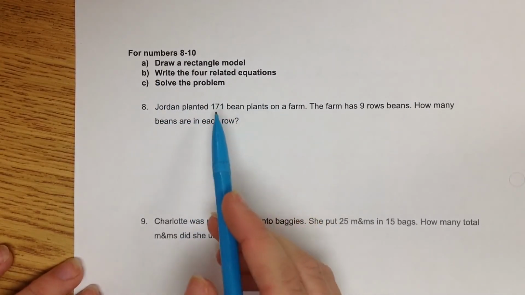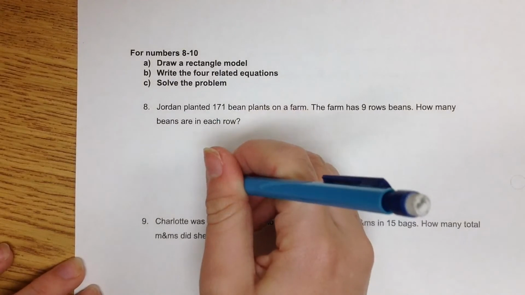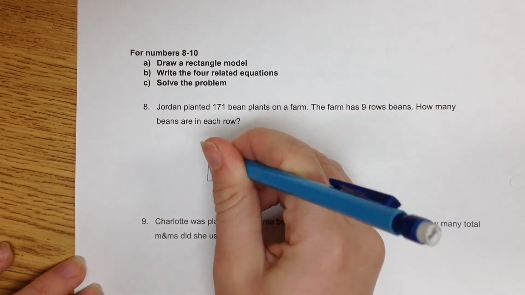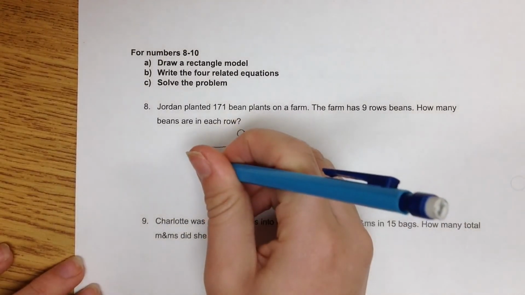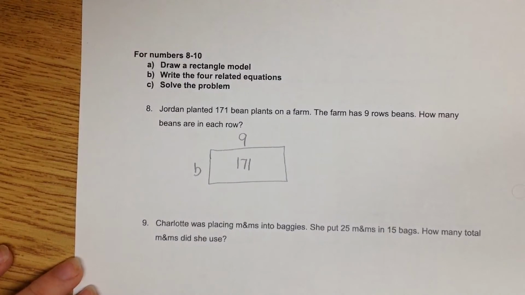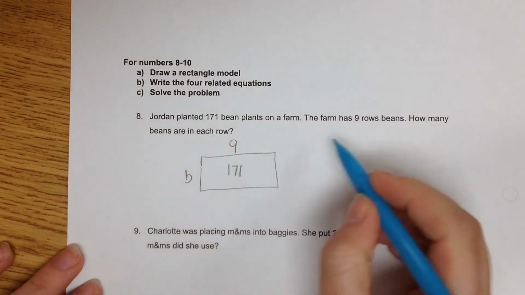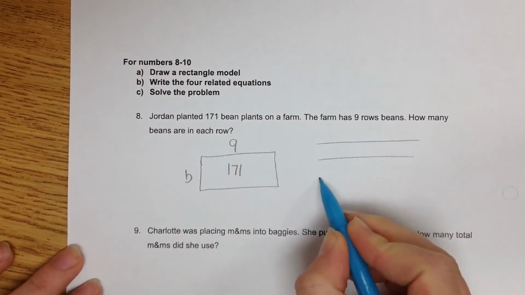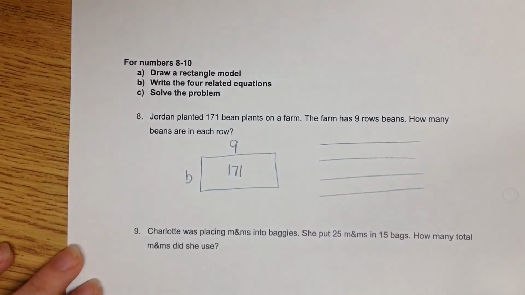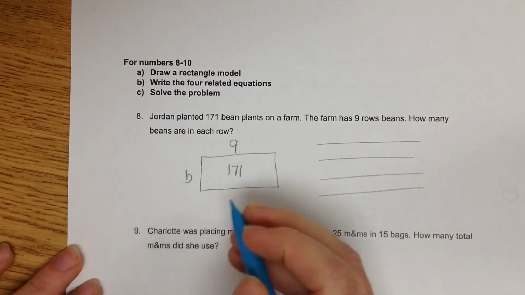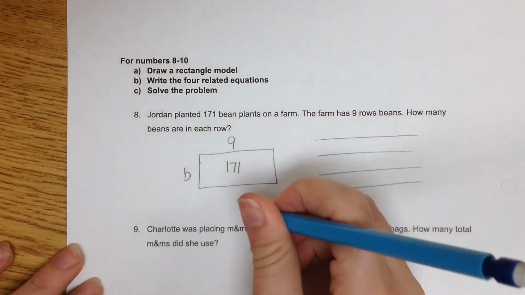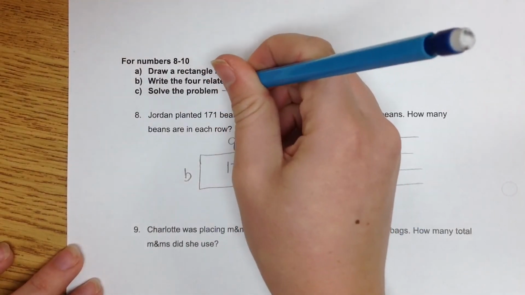So Jordan planted a total of 171 bean plants on a farm. The farm has 9 rows of beans. How many beans are in each row? Okay, so then you've drawn your rectangle model, you would write out your 4 equations, and you would then solve the problem. So figure out which one has B sitting on its own, and in the end, B equals what, and make sure that you label.